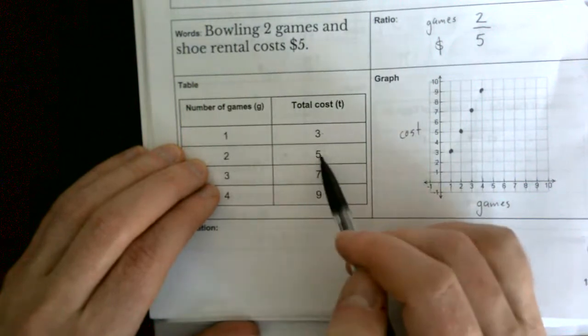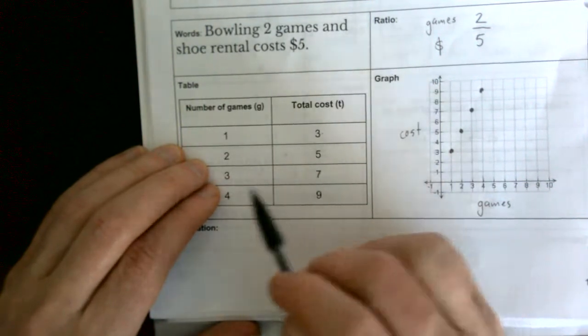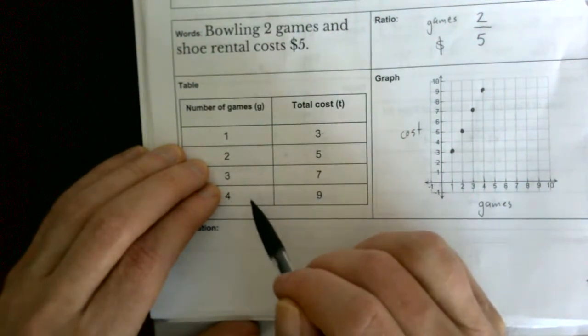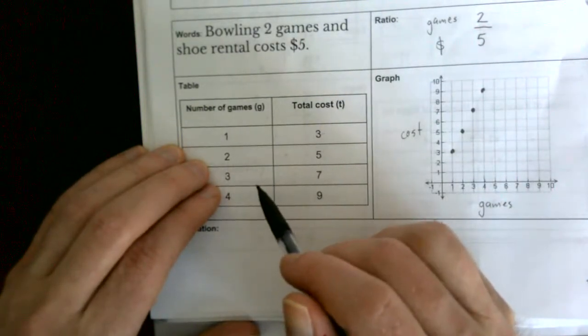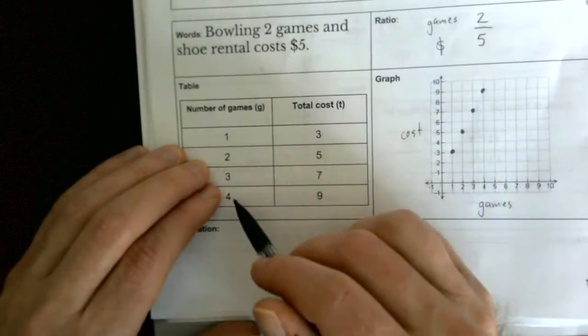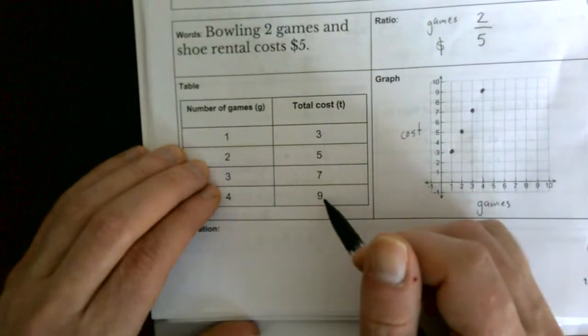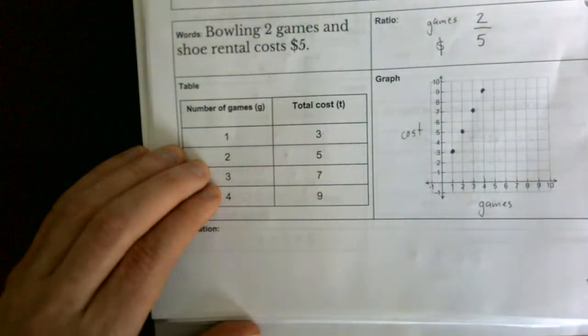Well, 2 times 3 is not 5. 3 times 3 is not 7. 4 times 3 is not 9. I'm sorry, it's hard to say that. That was kind of confusing, but 4 times 3 is 12, not 9. So times 3 is not working. Okay? So how can we do this?